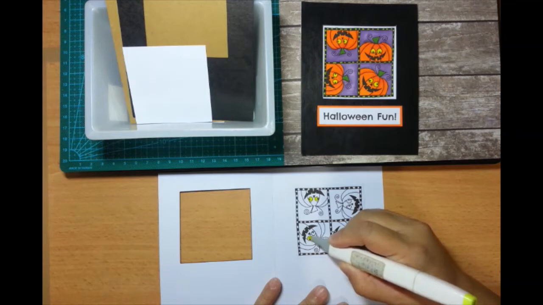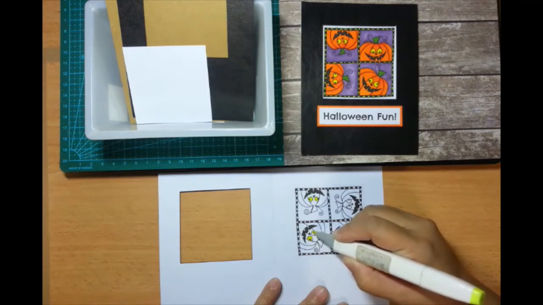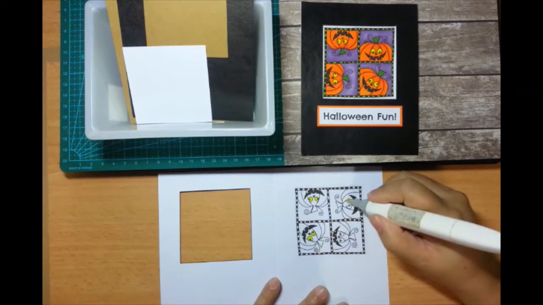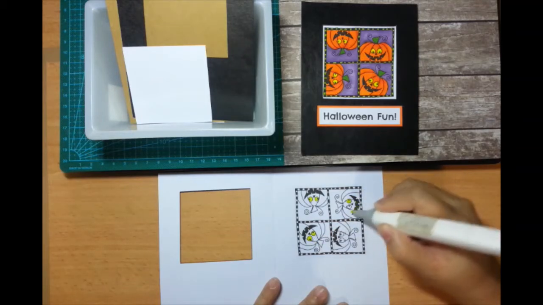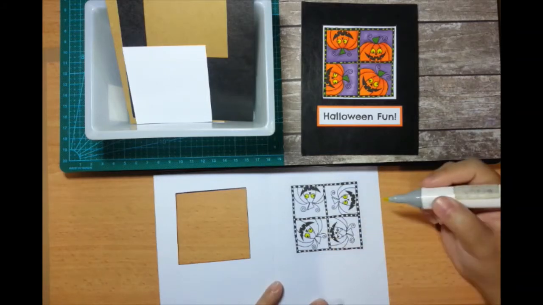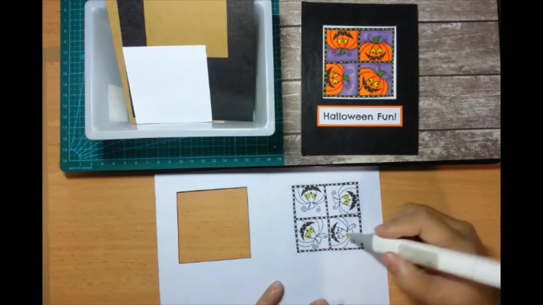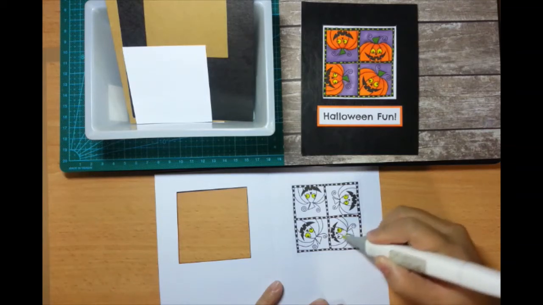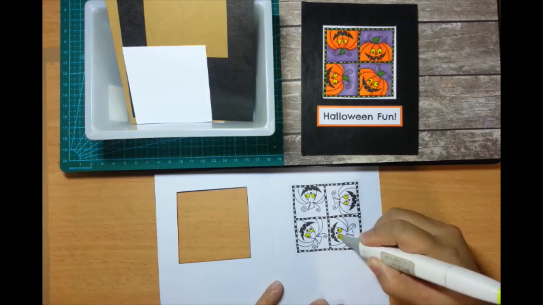And they may appear darker than when you color. Tapos, kapag natuyo na siya, habang basa, iba yung itsura niya. Ayun na, tignan nyo yun. Yun, medyo light na. So, after it dries, it will appear lighter. So, this is fluorescent yellow.